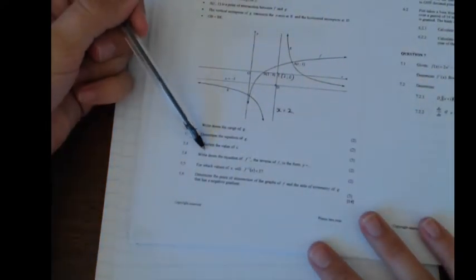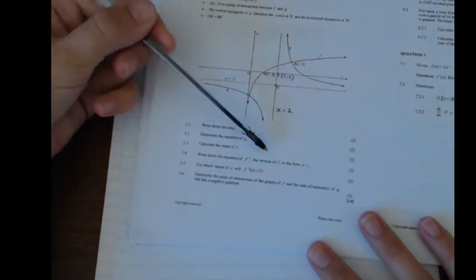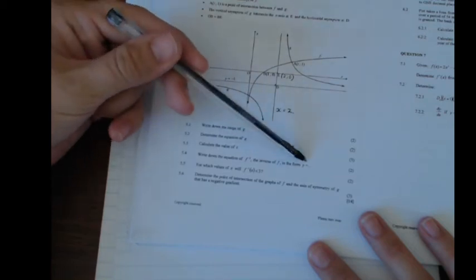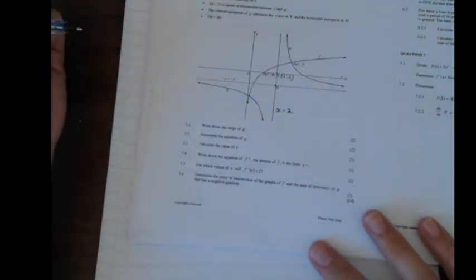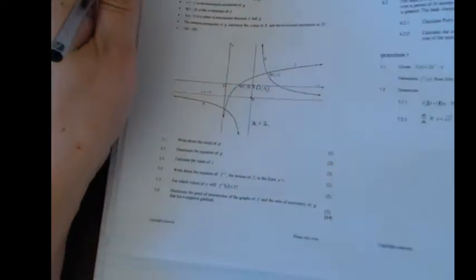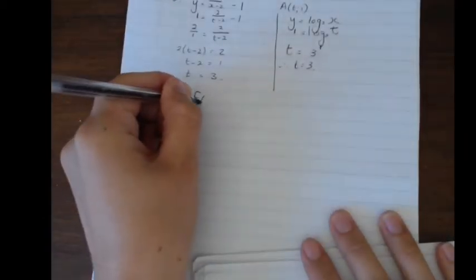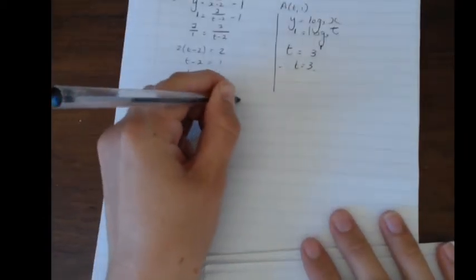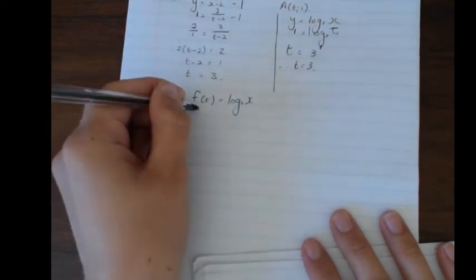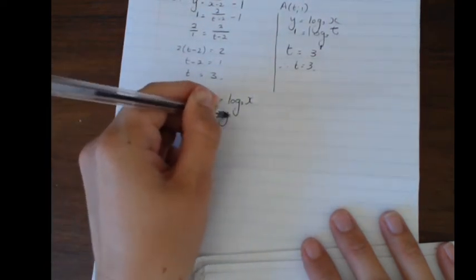Okay, question 5.4. Write down the equation of f minus 1, the inverse of f, in the form y is equal to. So the f function is log 3x. The function f is log 3x, or y is equal to log 3x.